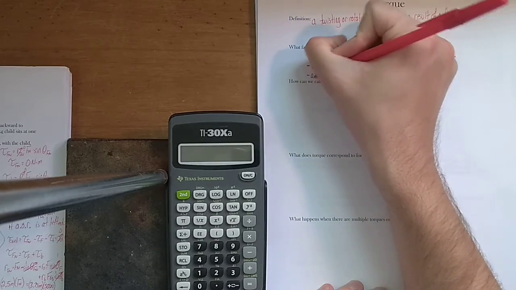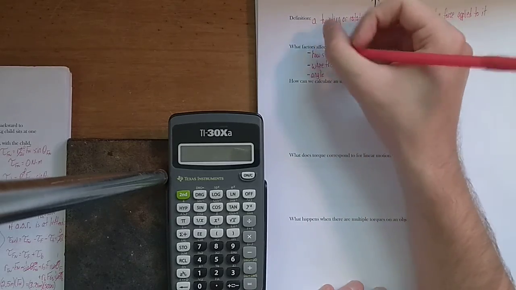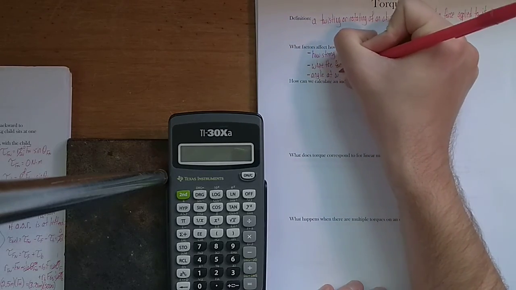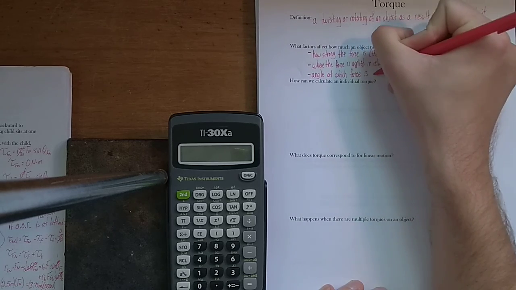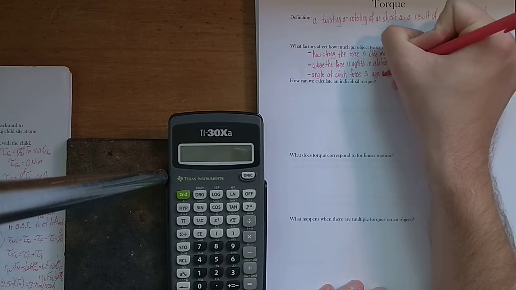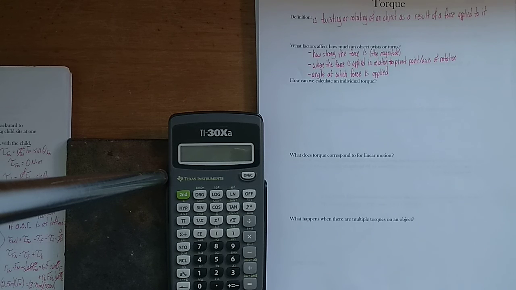And the last factor that seems to affect this is the angle at which the force is applied. We saw that pushing perpendicularly to the laptop screen, or I guess you could also say perpendicular to the line between the axis of rotation and where the force is being applied, seems to make this easier. Makes it turn more easily. Maybe you're providing more torque.